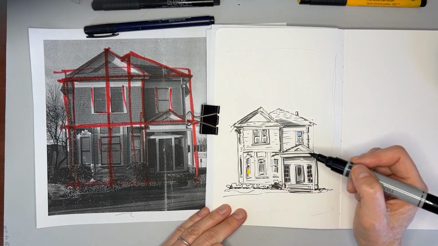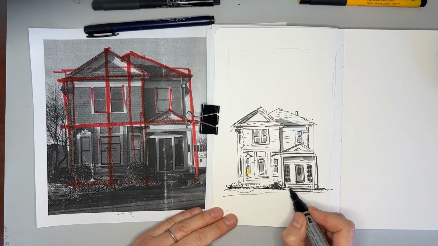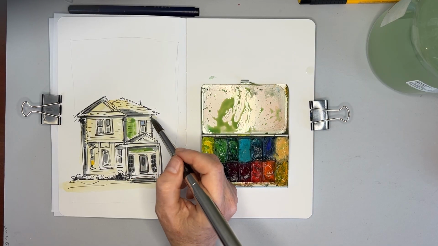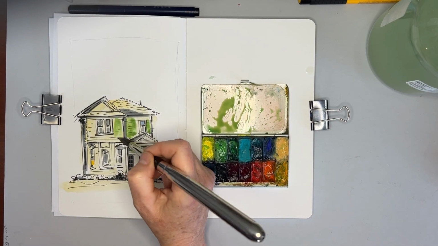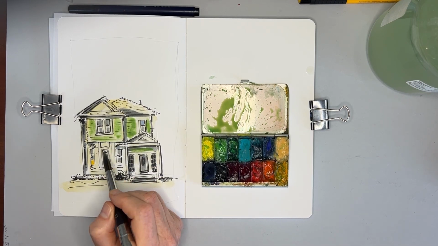And then I always like to come in with markers, waterproof markers, and add a little bit of detail and some shading before I start with watercolor. So our last step is to look at quick, fun ways to finish this with watercolor. And, you know, there it is. You've done a house portrait.